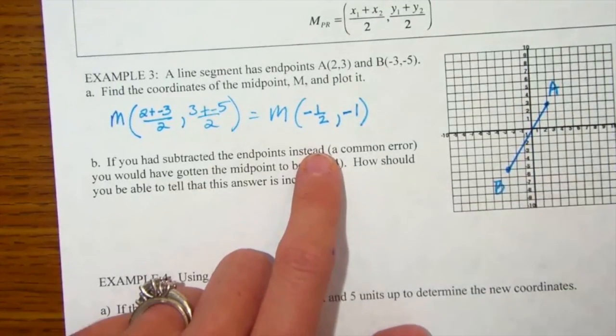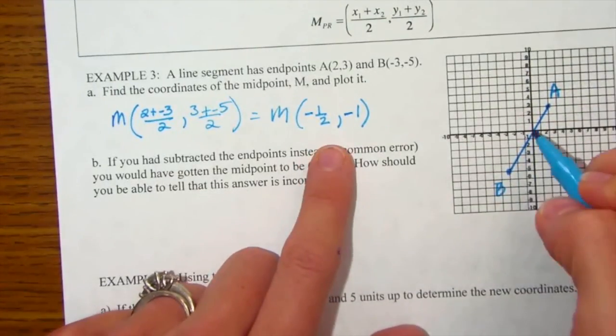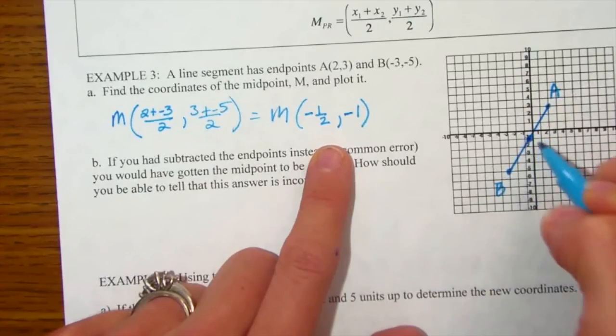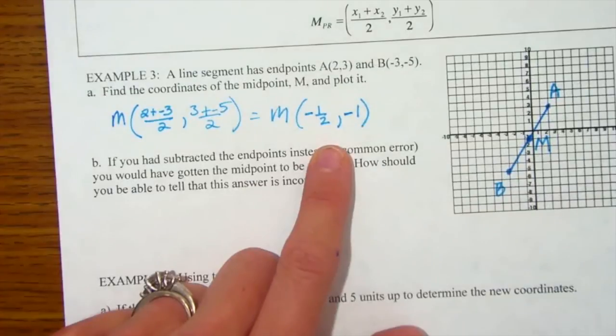So let's take a look over here. If we go -1/2 and down 1, here's our midpoint. We'll label that guy M. All right, so there's our midpoint M.